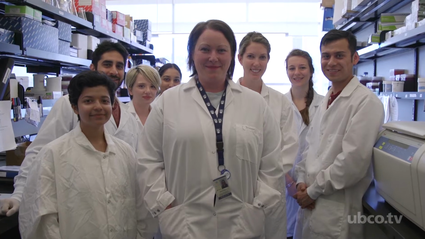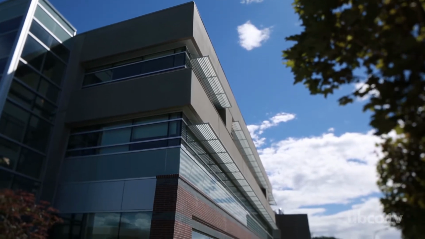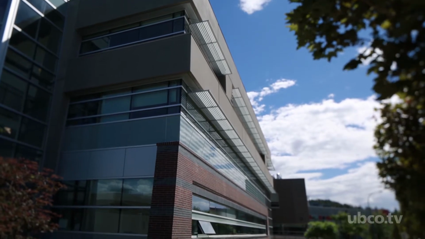My name is Dr. Deanna Gibson and I'm an assistant professor at the University of British Columbia on the Okanagan campus. Today we're going to be going through the process of collecting stool from a donor all the way to data analysis.